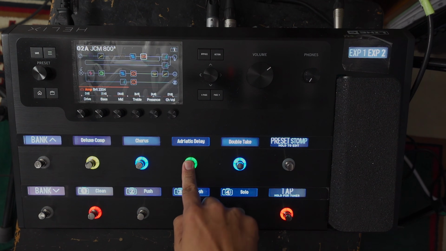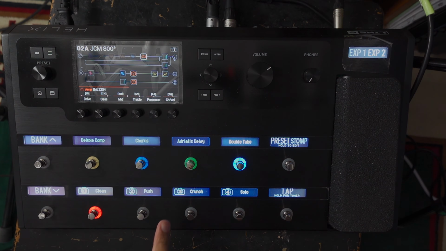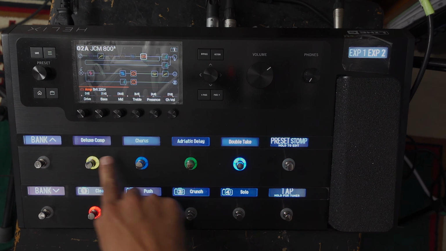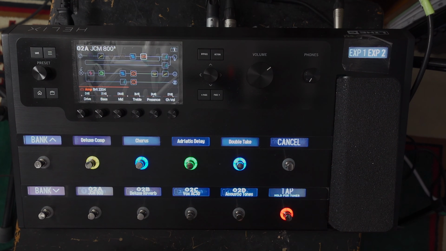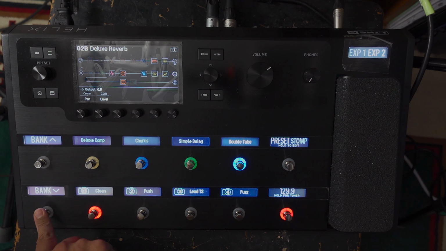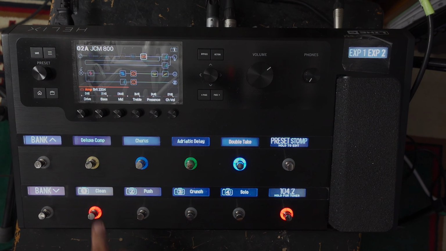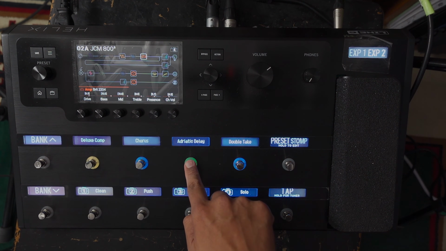And I can turn these off, so it remembers that I've switched them on, unless I go out. So if I switch these back on again, if I go out to a different bank and come back again, back to my JCM800, it just resets to however it was saved. If I want to have maybe on solo, I might want to have the delay on.